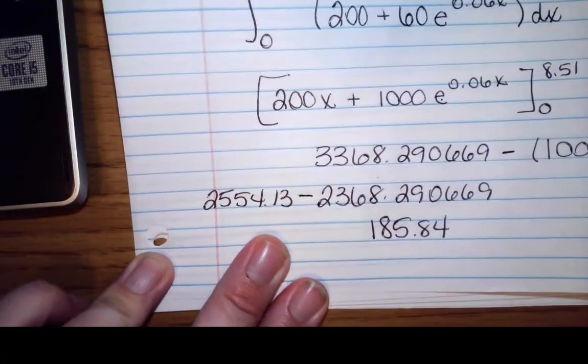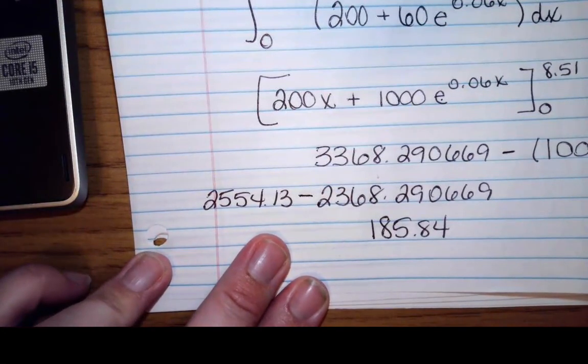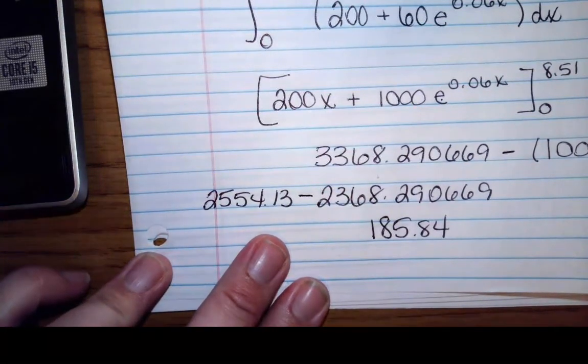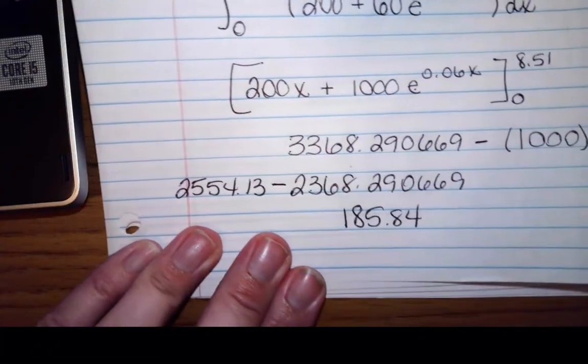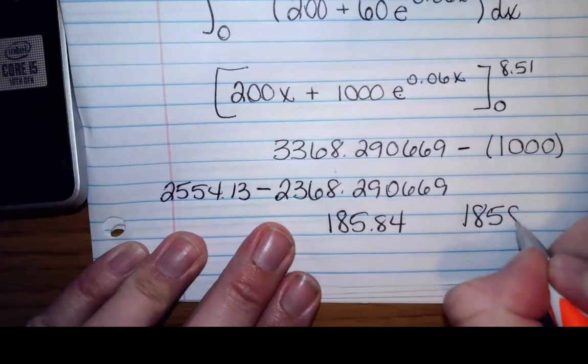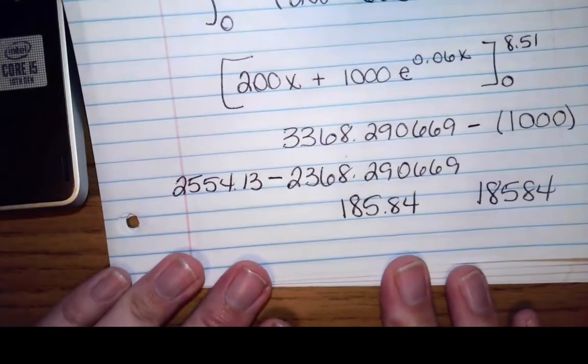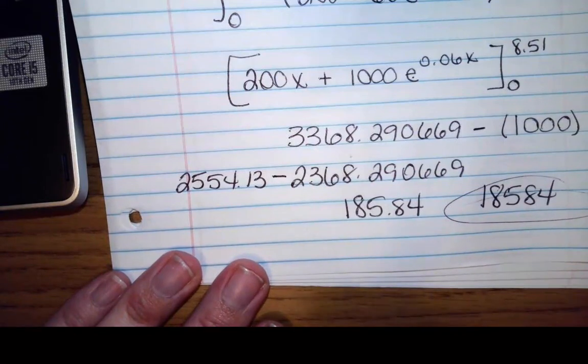But remember, we are dealing in hundreds. So when I deal in hundreds, that turns it into 18,584. Okay, so that is your final answer. And that is it for chapter 6.